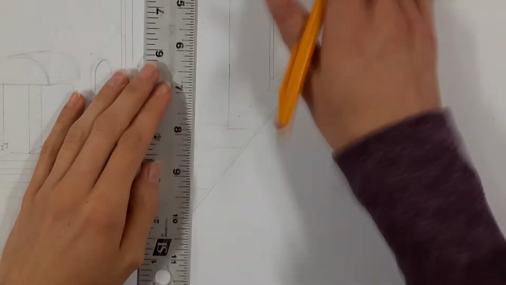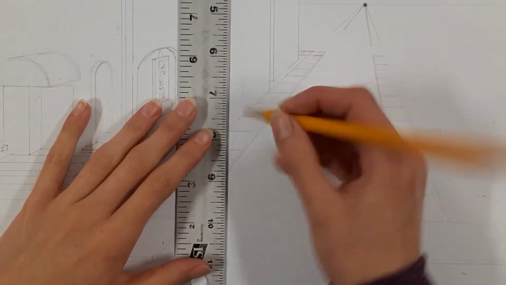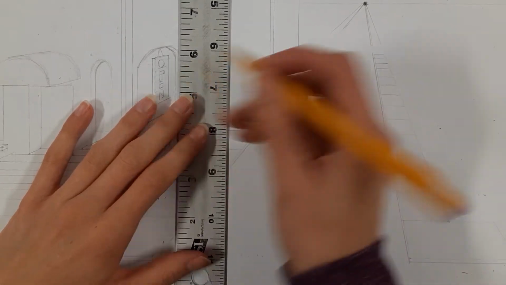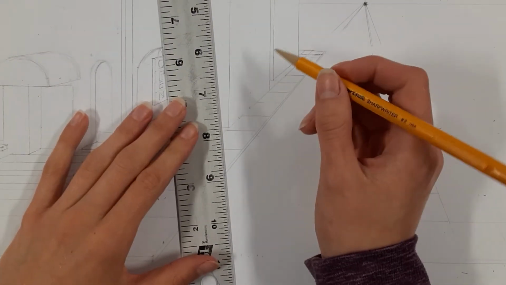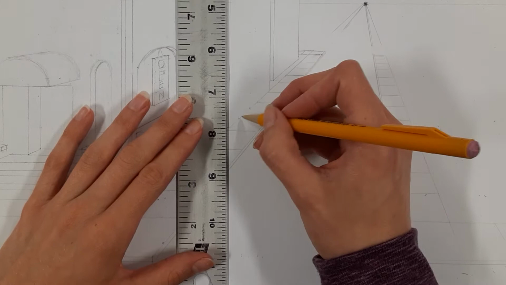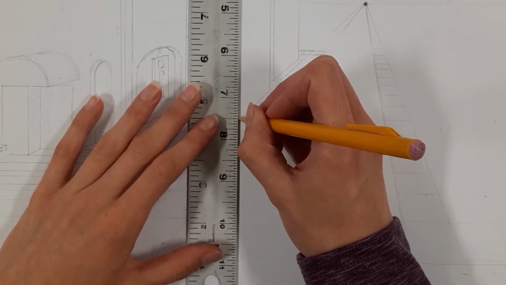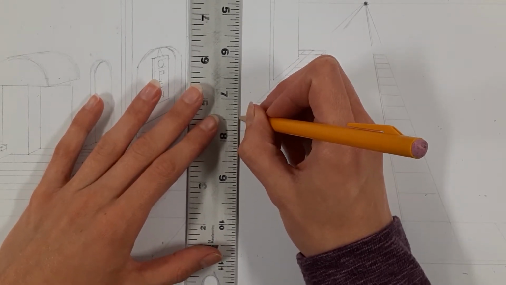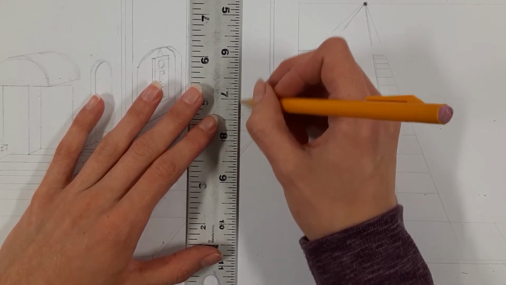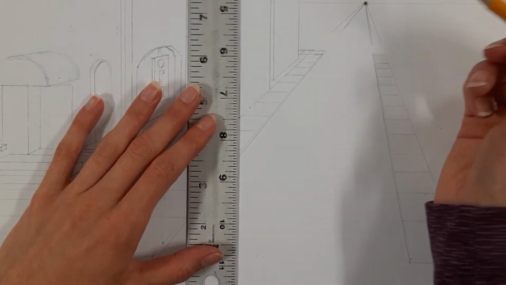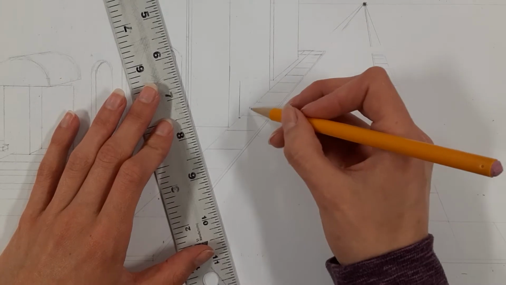All right, making doors in perspective. One point perspective, that is. So, you start off with two vertical lines. Remember, in one point perspective, any vertical line that you make is always going to be perfectly vertical. That is the one constant that you have in this.